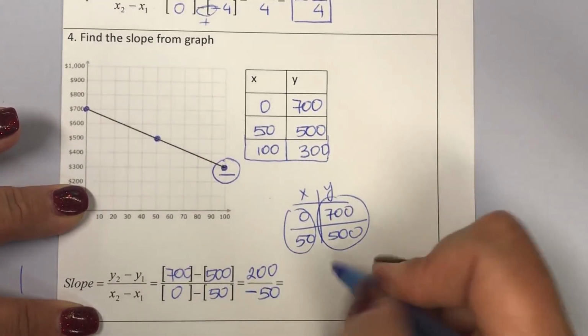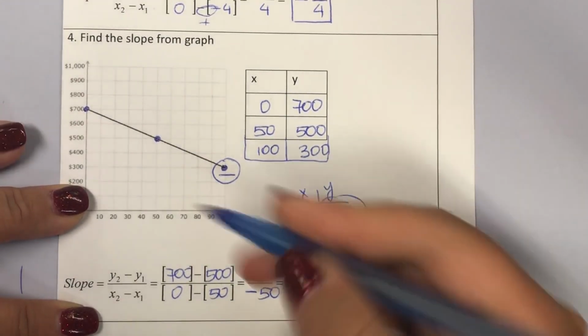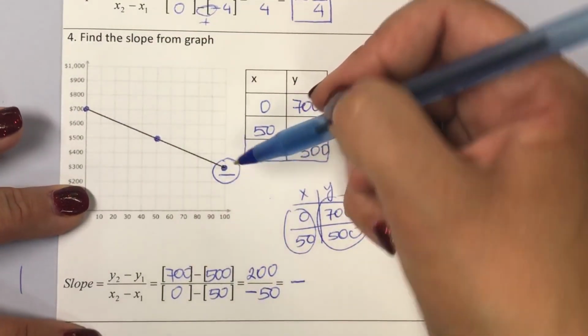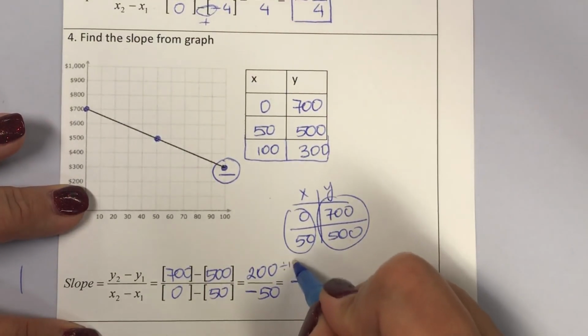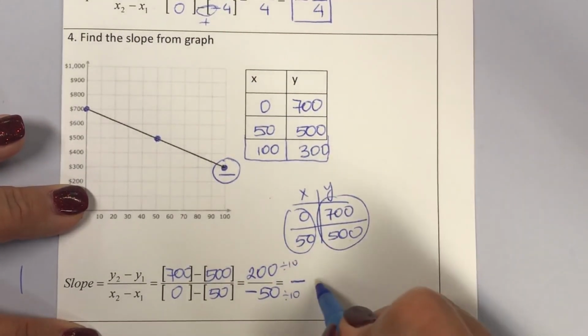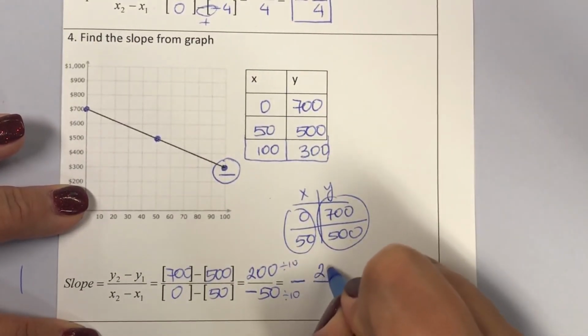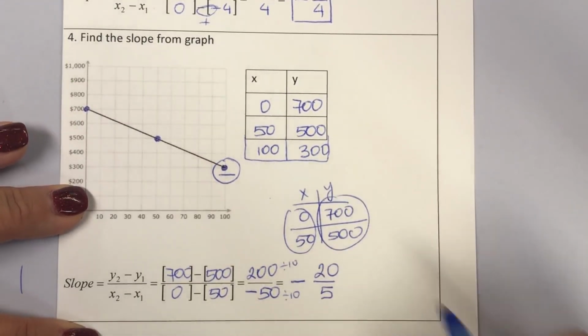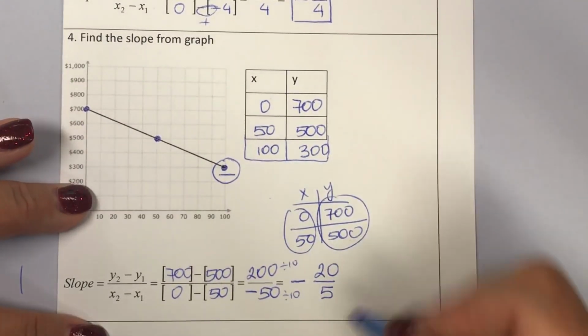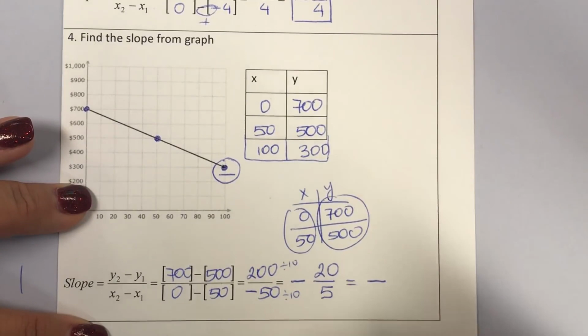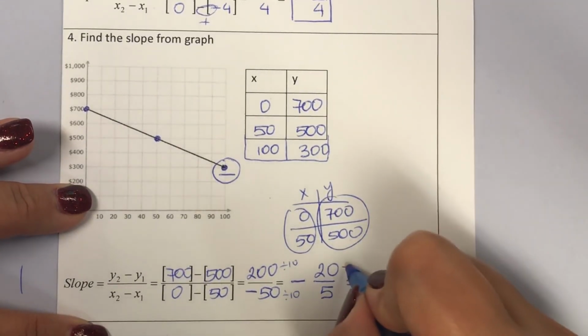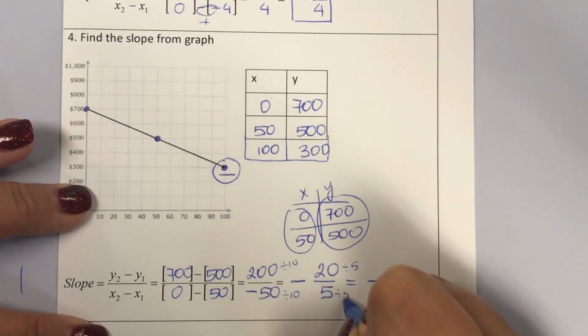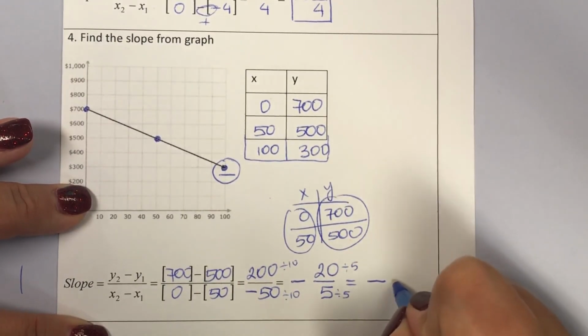Positive divided by negative is negative, which is my direction of the line. And then I can divide by 10 to simplify the fraction. That'll be 20 over 5, which can be simplified a little bit further by dividing by 5. And that would be negative 4 over 1.